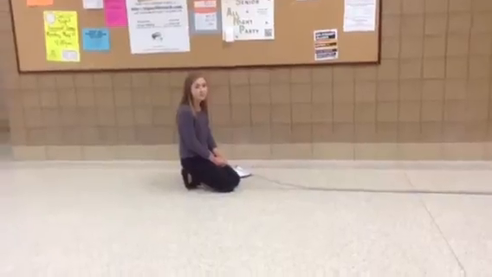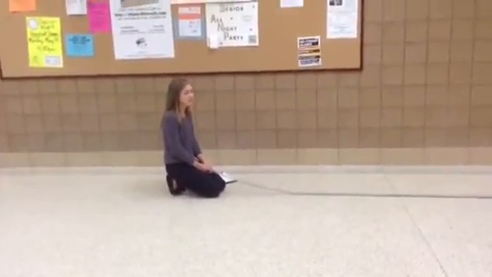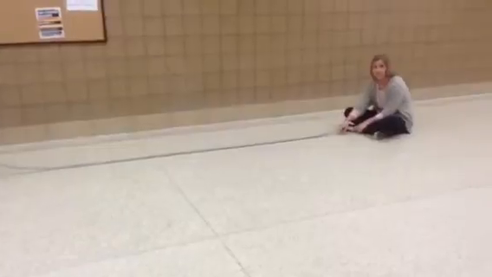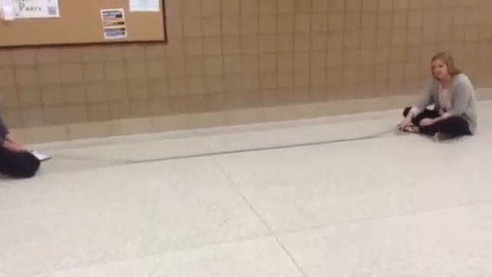A longitudinal wave is a wave whose particles vibrate parallel to the direction of motion of the wave. Here's an example. Sound waves are an example of longitudinal waves. Notice how it stretches and compresses parallel to the motion of the wave.